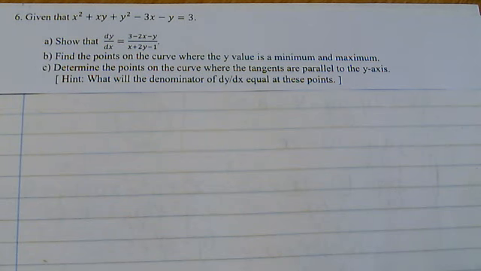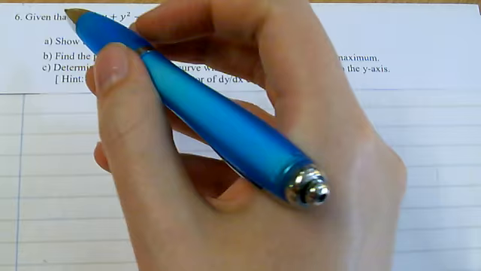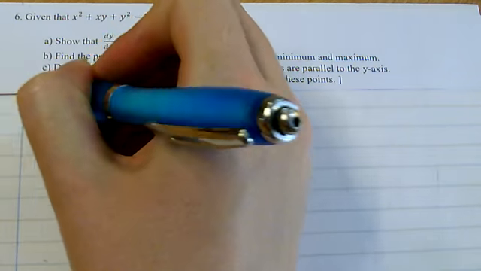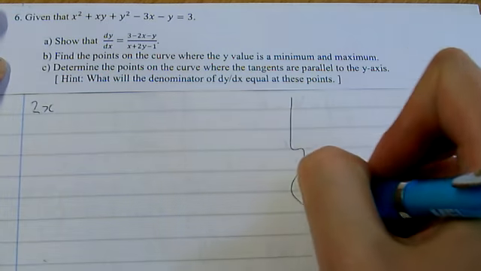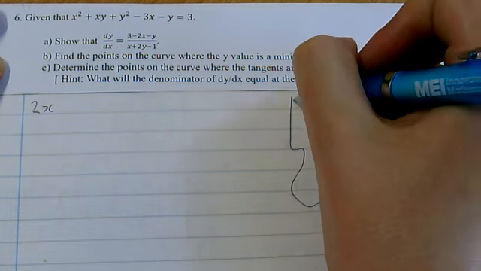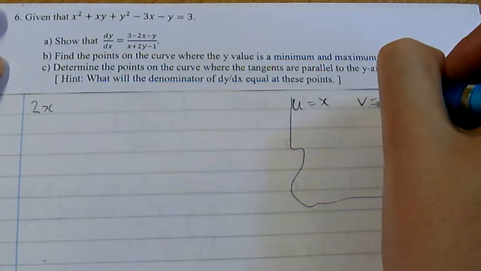Alright, question 6, nearly done, and we're differentiating again. So starting over here, we've got 2x, we've got the product rule going on here, so if we just do a bit of sneaky sideways working, I'm making u = x and v = y.